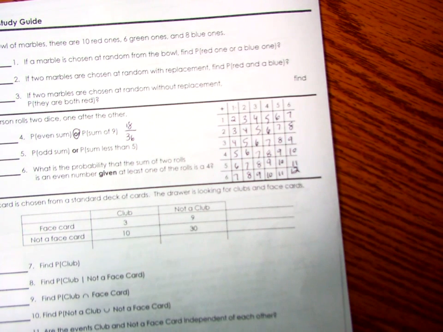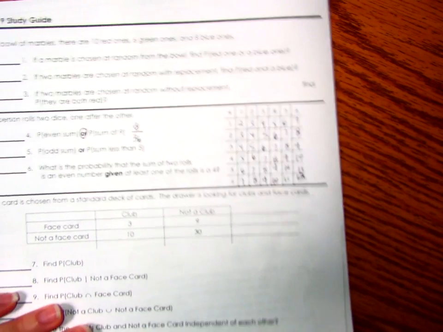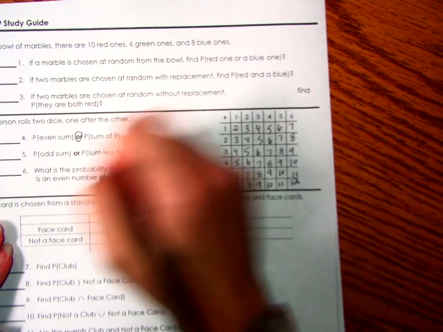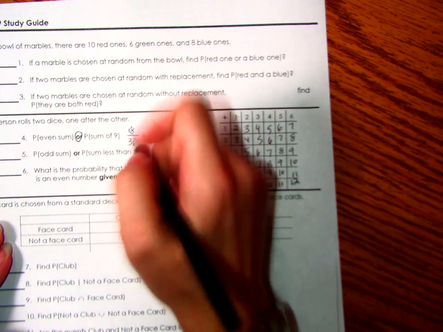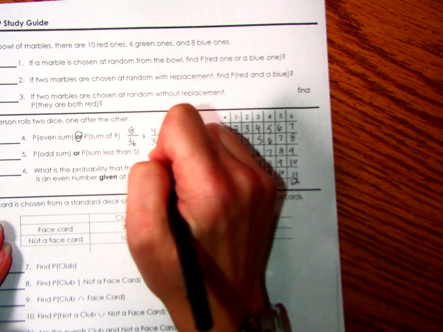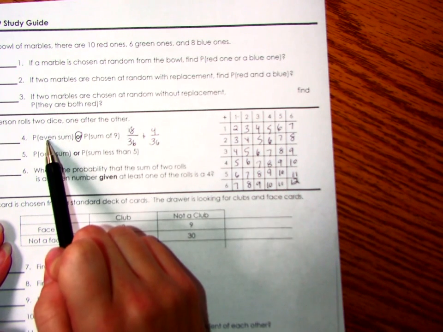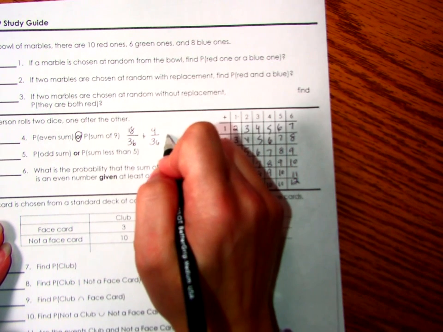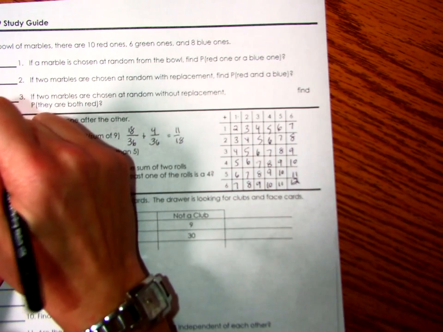Now what we're going to do then is look at what's the probability of getting a sum of 9. So the word is or, we're going to add. Probability of getting a sum of 9 is 1, 2, 3, 4 of those out of 36. Now, did we count any 9s that were even? Well, 9 isn't even, so there's nothing that's going to overlap. So we can actually just add straight across and simplify. And when we do, we get 11/18.